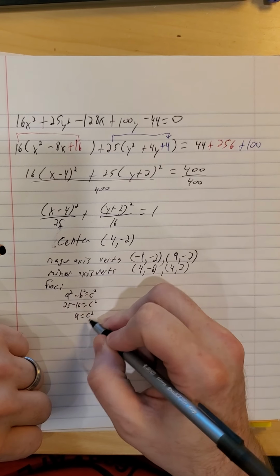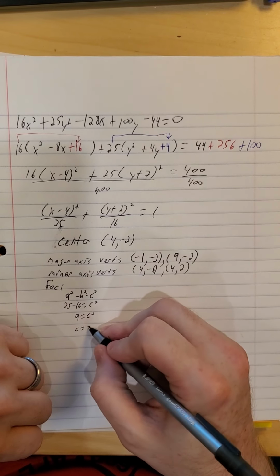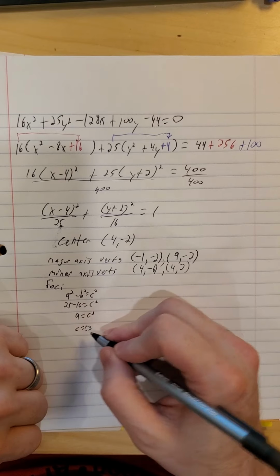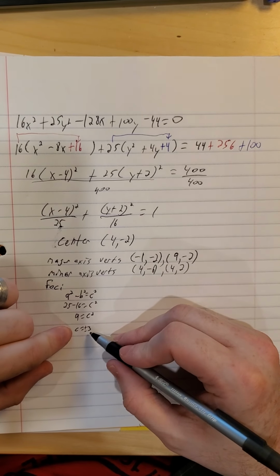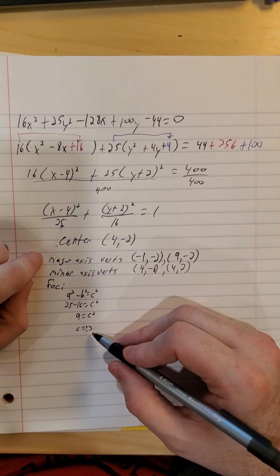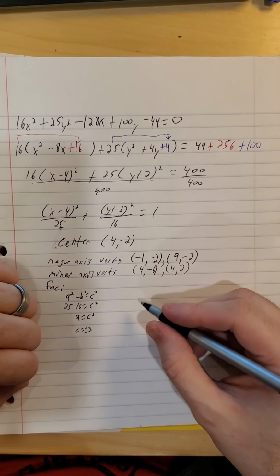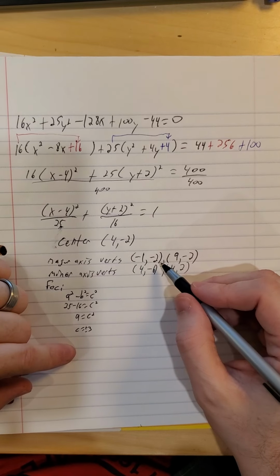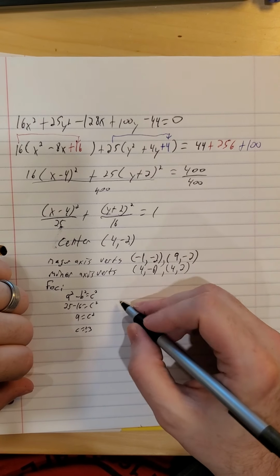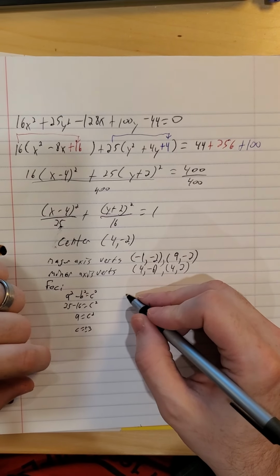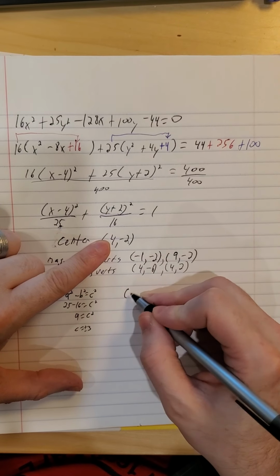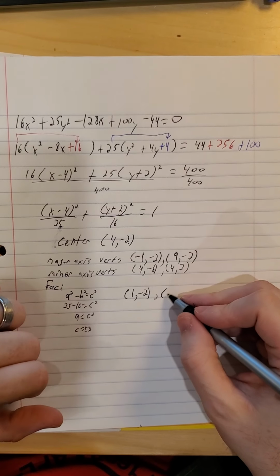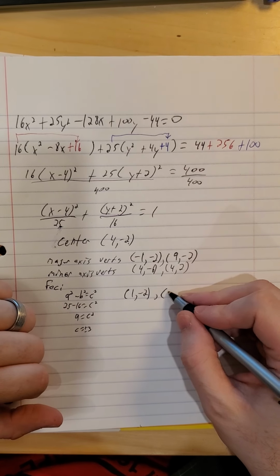So 9 is c squared, so c is plus or minus 3. So we move the foci along whichever one was the major axis from the center. So in other words, it's the x values that will be changing. The y values will remain unchanged. So moving to the left 3, we're at 1, negative 2. And moving to the right 3, we're at 7, negative 2.